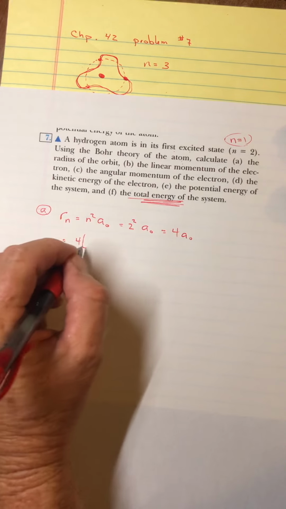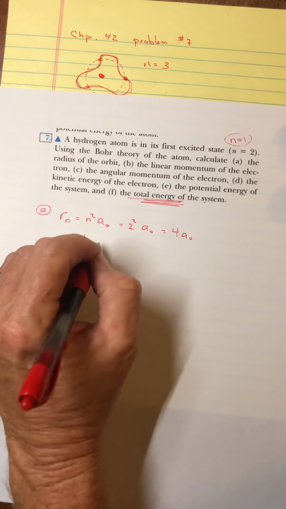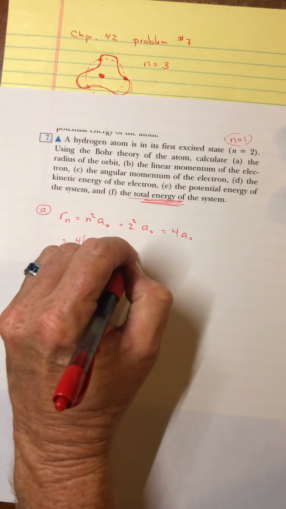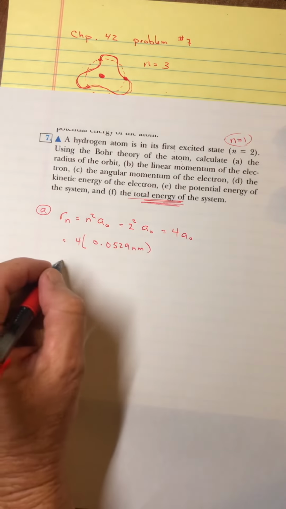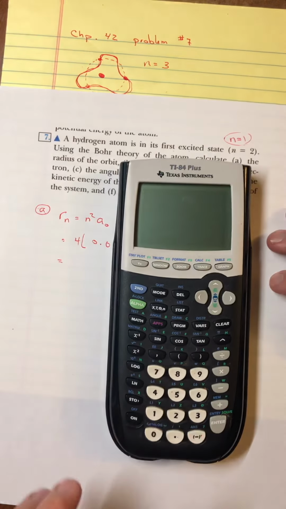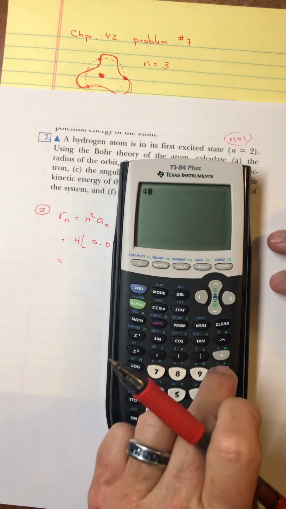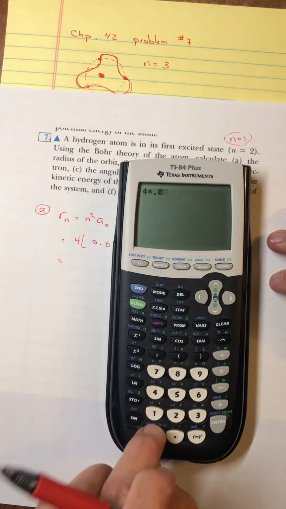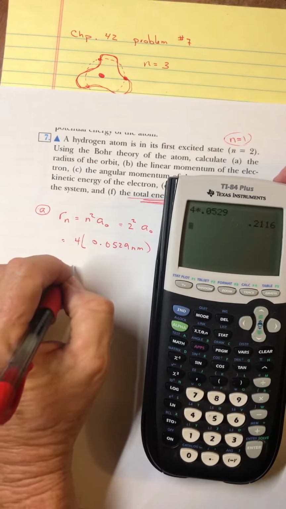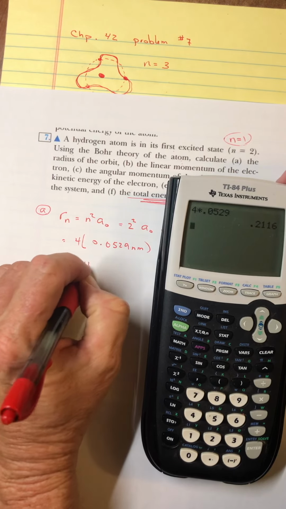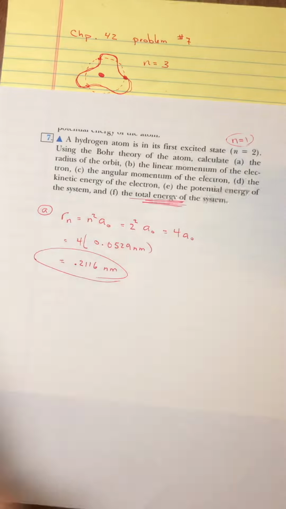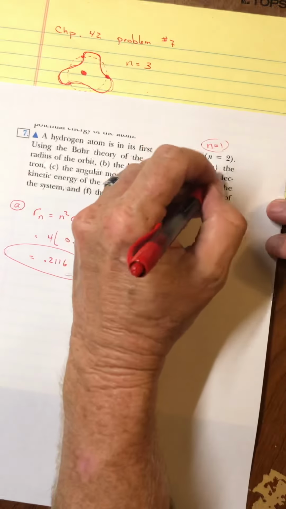And so 4 times the ground state is 0.0529 nanometers. So that looks like about a 0.2. I'll just grab my calculator and say, okay, 4 times 0.0529 nanometers, and come up with a radius of 0.2116 nanometers. So there's the first one. So there's A. I'll cross it off.